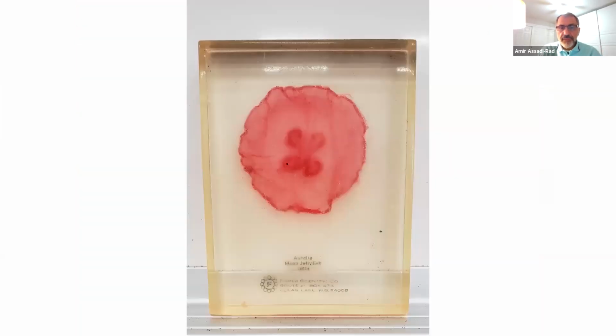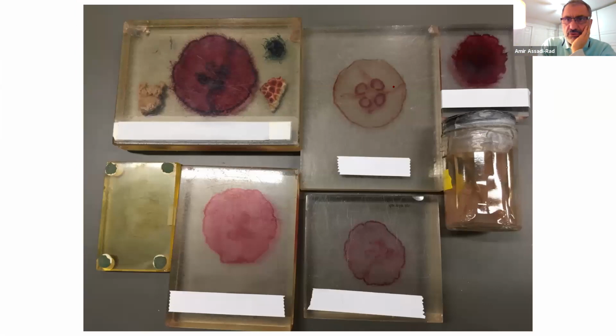Okay, this is your Aurelia. In Aurelia, I would like you to know the marginal tentacles. These are radial canals. These are stomach or gonad. Well, the gonads are inside of the stomach. And the oral arm, I guess they got stuck underneath. You will see it in the next slide, I hope. Oh boy, this is an oral arm. They're supposed to have 4 of them, but they get stuck underneath. So for example, this one has an oral arm.